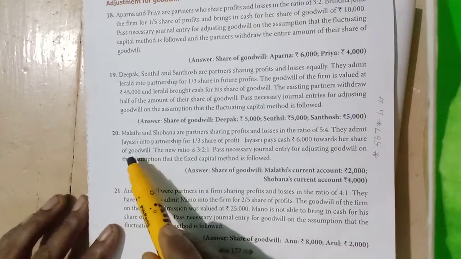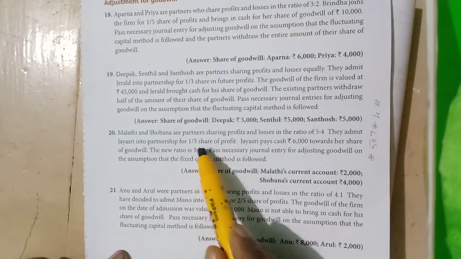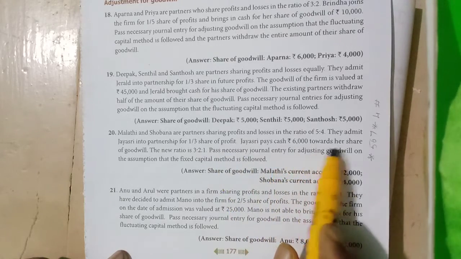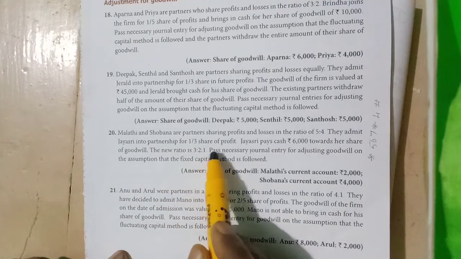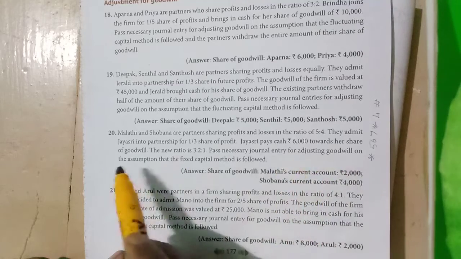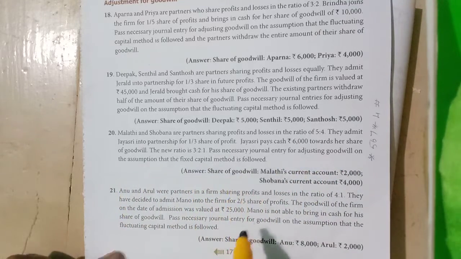They admit Jayasri into partnership for 1/3 share of profit. She pays cash ₹6,000 towards her share of goodwill. The new ratio is 3:2:1. Pass necessary journal entry for adjusting goodwill on the assumption that the fixed capital method is followed.